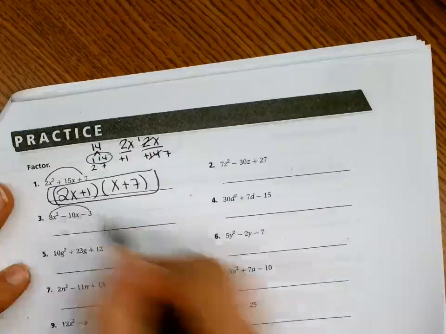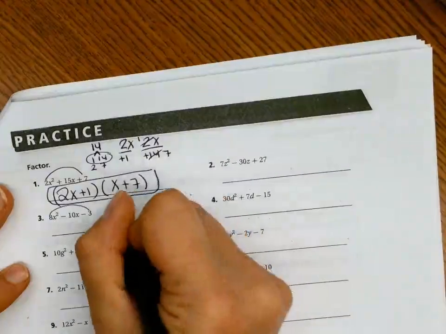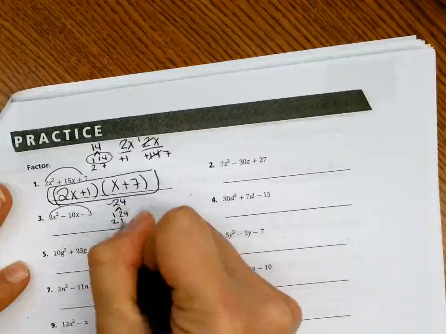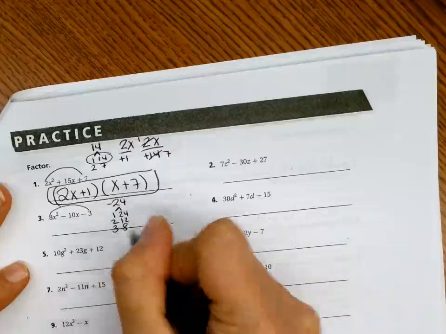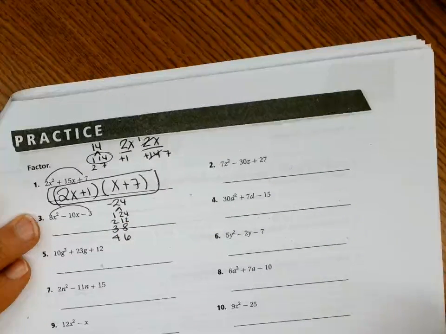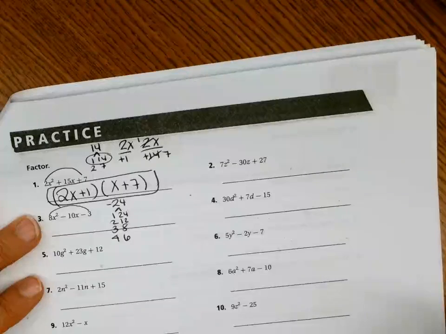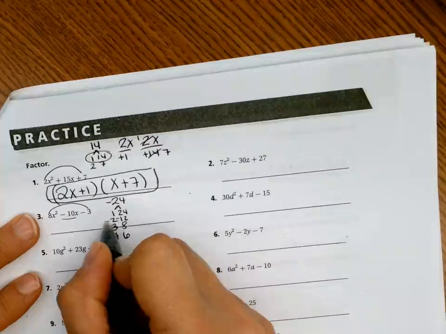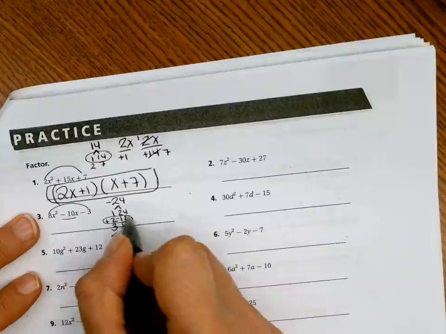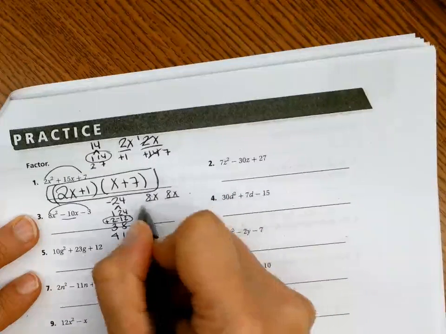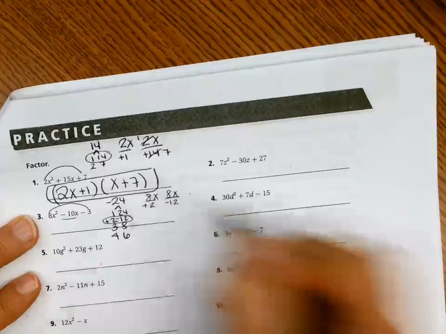8 times 3 is negative 24. 1 and 24, 2 and 12, 3 and 8, 4 and 6, 5, no, that's all the factors. What multiplies to first times third and adds to the middle term of negative 10? Positive 2, negative 12. First term twice without the squared. Positive 2, negative 12. Reduce if possible.